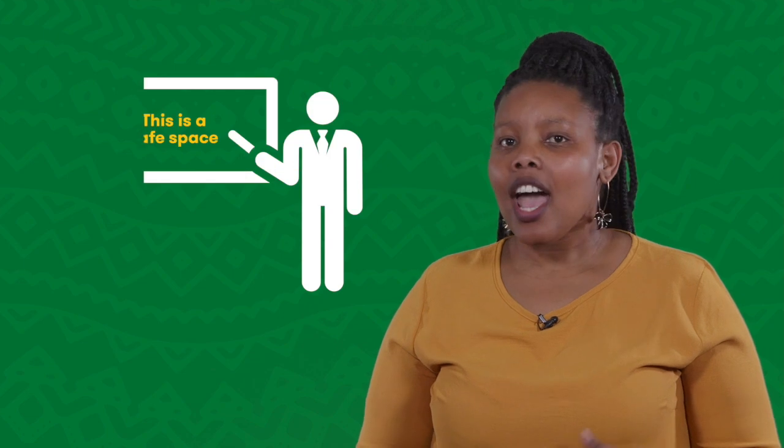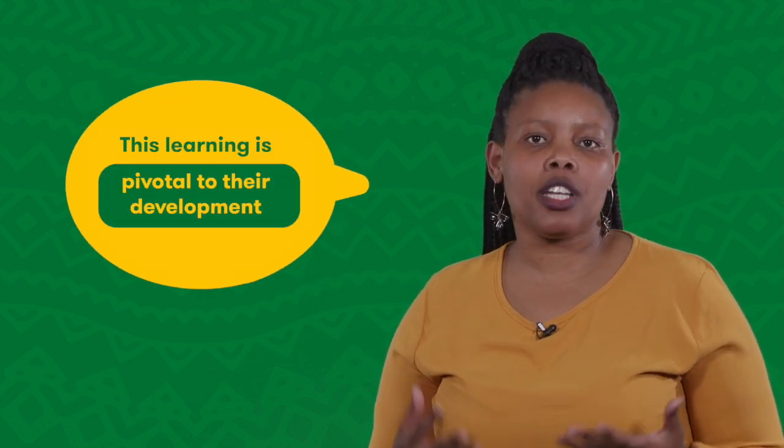Role-playing is an essential learning technique which helps students problem solve in real time. And providing a safe space for them to engage in this learning is pivotal for their development. The lesson plans have some great role-playing scenarios, so make sure to use them in your lessons. But you can always come up with your own as well.